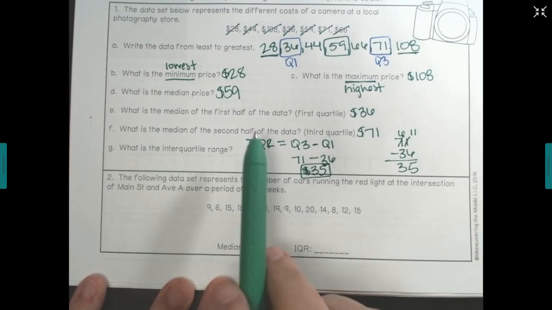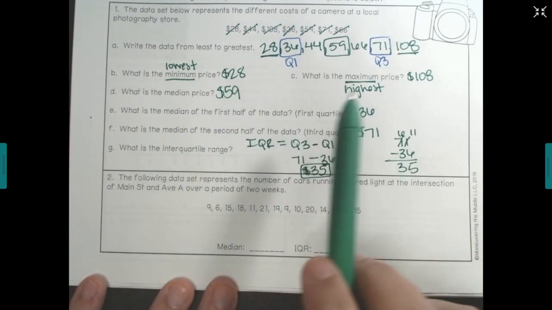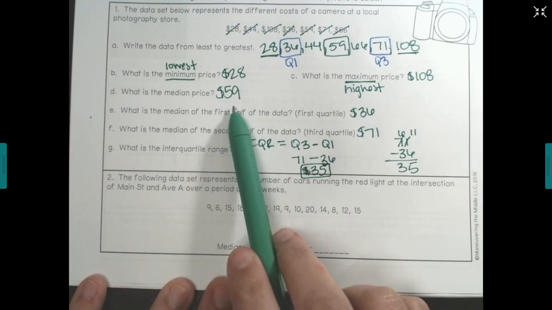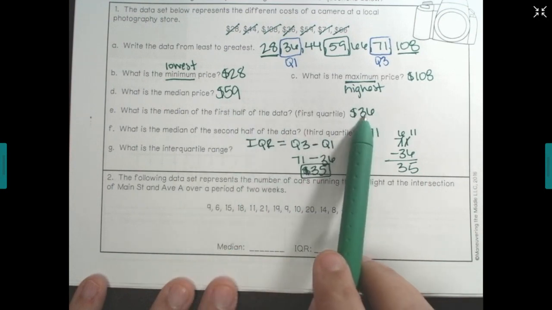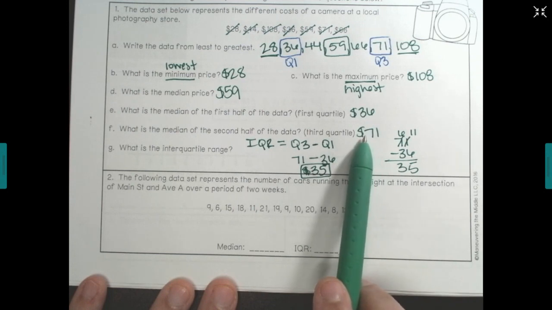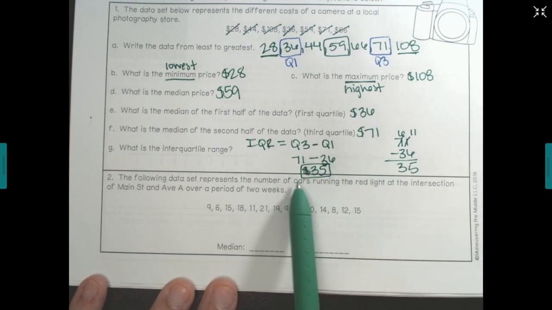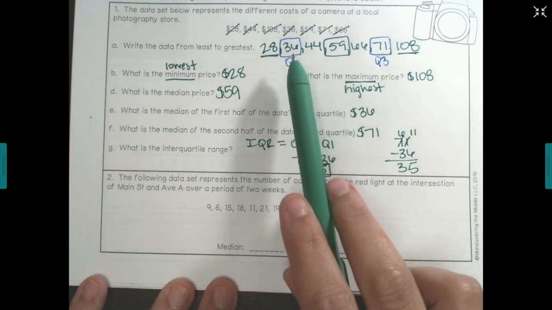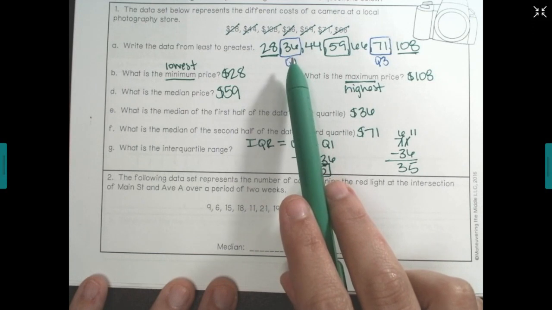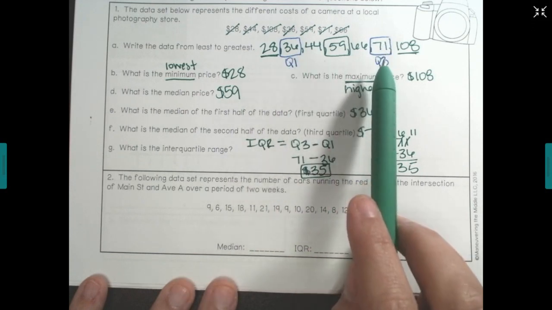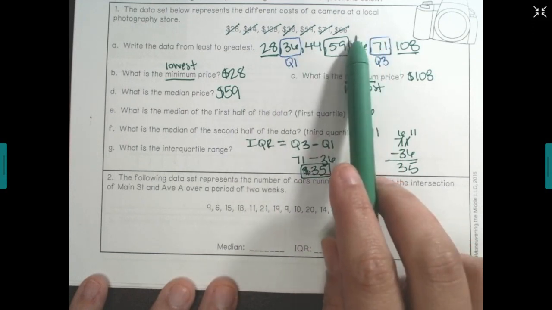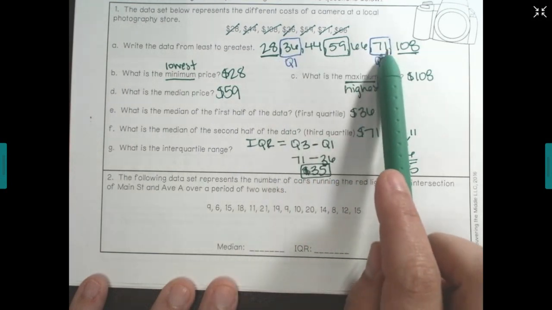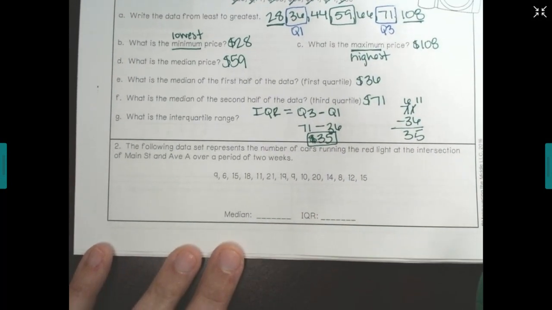This gives us a lot of information. The lowest price, the highest price, the middle price, or median, the median of the first half, the median of the second half, and then the IQR. So from the middle, median Q1, median Q3. So this right here is the IQR.